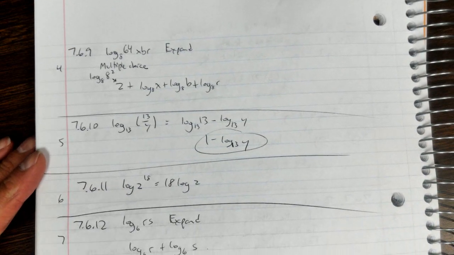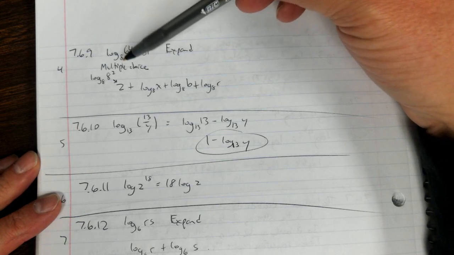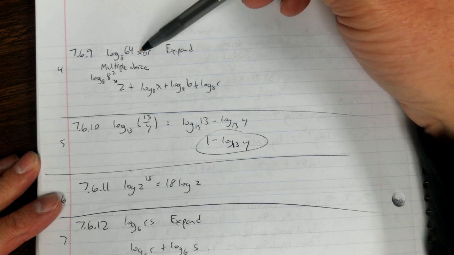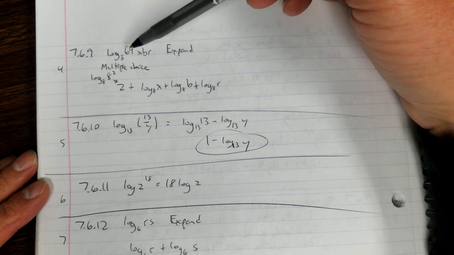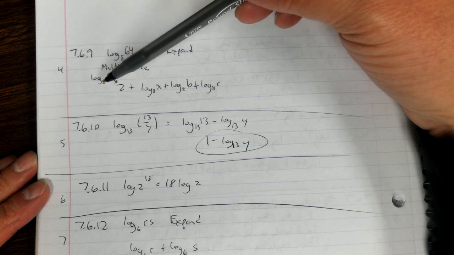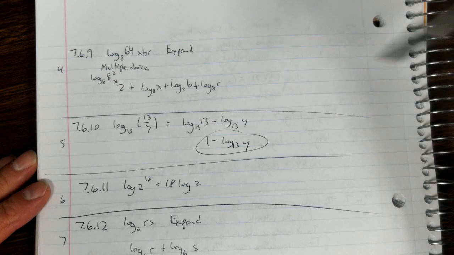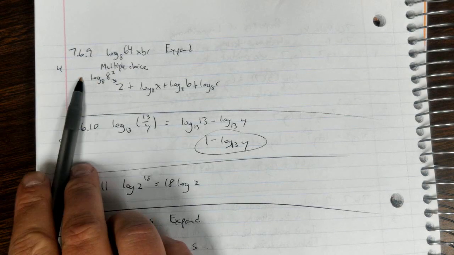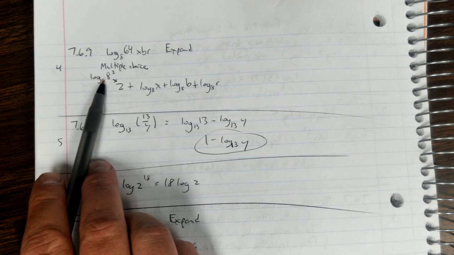Okay, on the next one, you have to expand it, and it's log base 8 of 64xbr. So the first thing is you need to change the 64 to be 8 squared, and so then you have log base 8 of 8², which cancels, and you're left with a 2. Because remember, your 2 would go in front, and if it's matching, then it'd be 1.